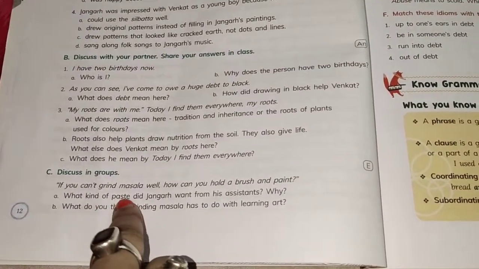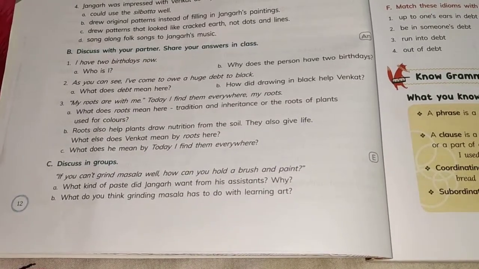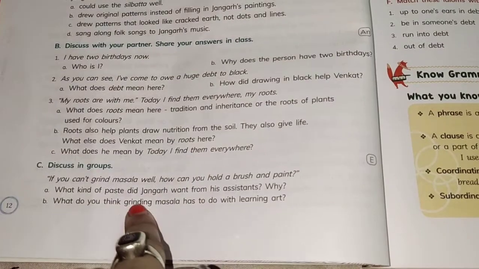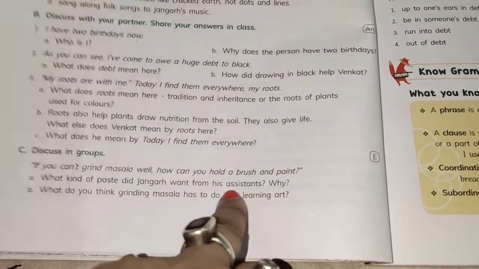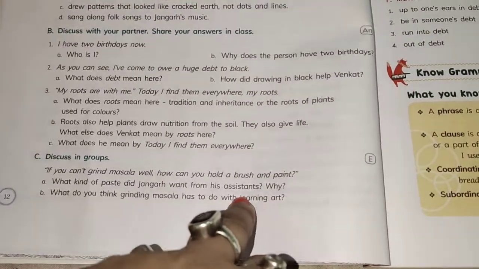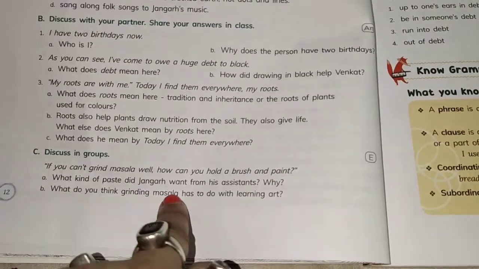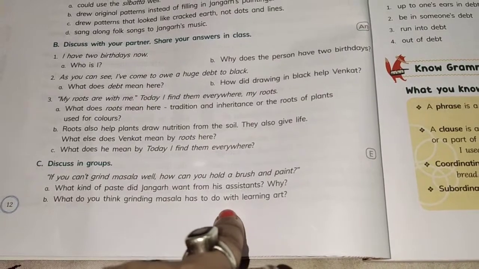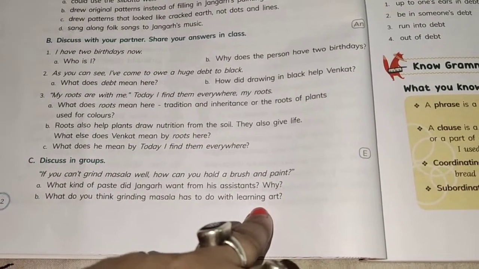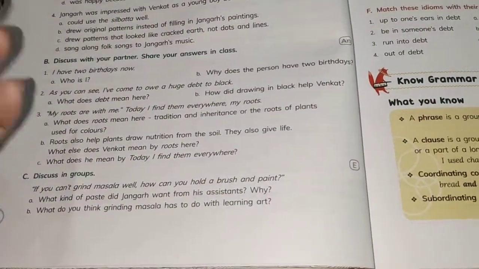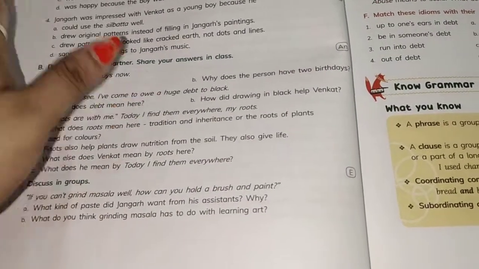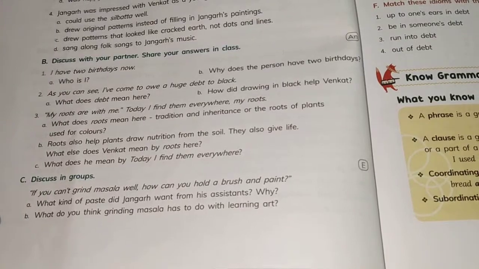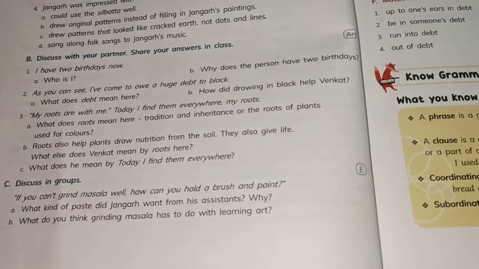If you can't grind masala well, how can you hold a brush and paint? What kind of paste did Jangar want from his assistant, and why? I hope you remember. What do you think grinding masala has to do with learning art? So please write these answers by yourself and send them to me in the comment box, or you can tell me in the Zoom class also. Okay, this is your work.